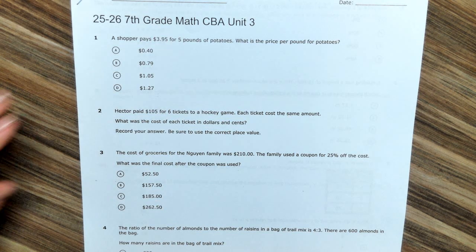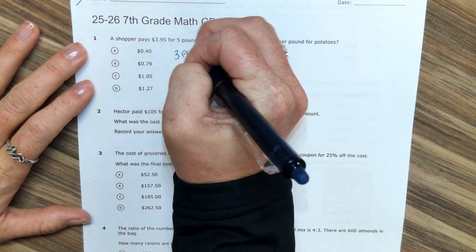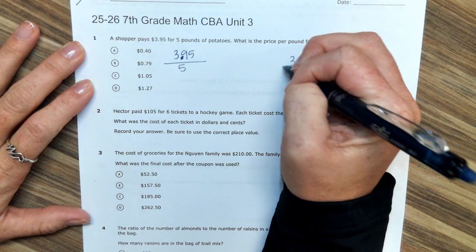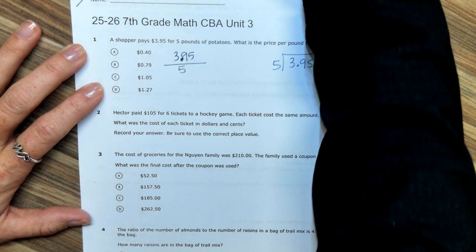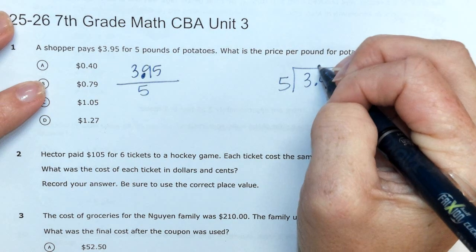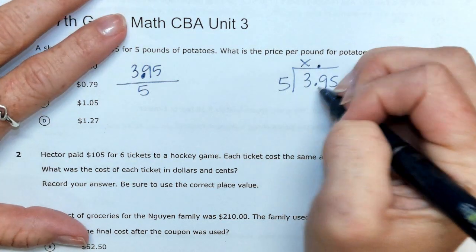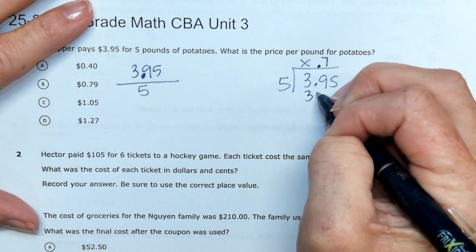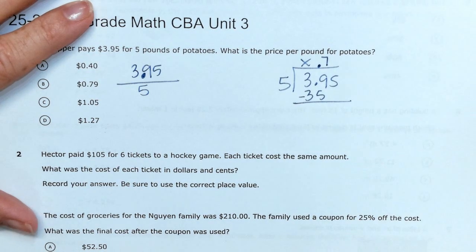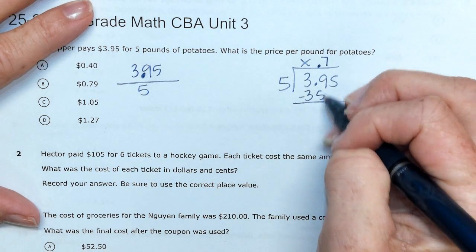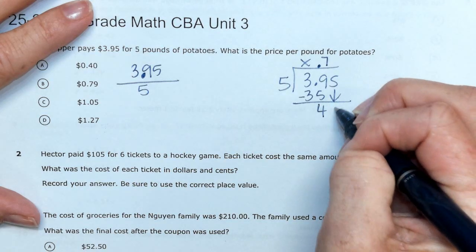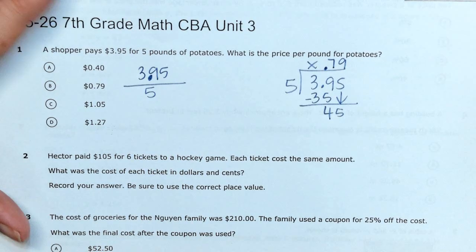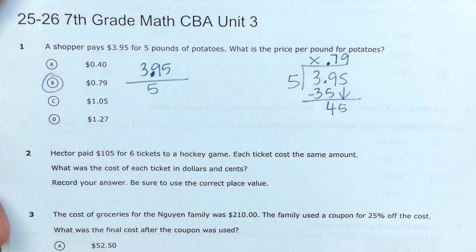So it's money over X. So $3.95 divided by 5. Pull my decimal straight up. 5 cannot go into 3, but 5 goes into 39 7 times. 7 times 5 is 35. I subtract. I get 4. Bring my 5 down. And 5 goes into 45 9 times. So the answer was B.